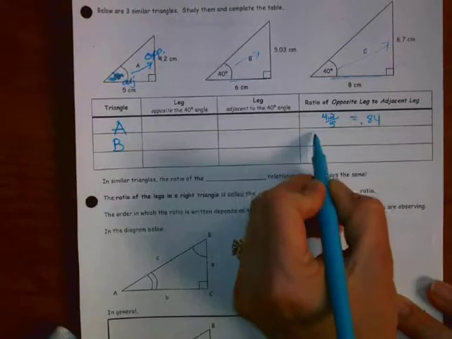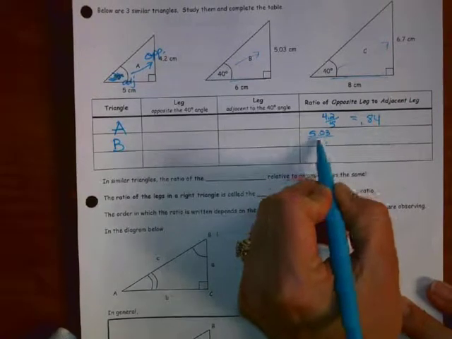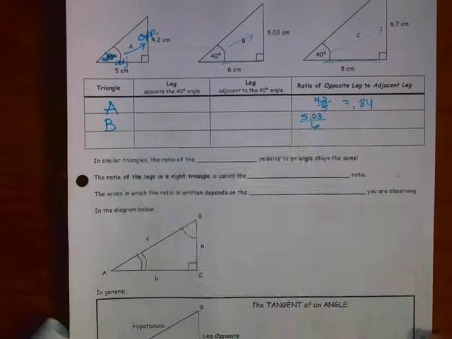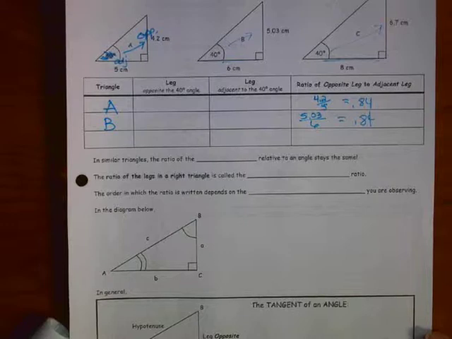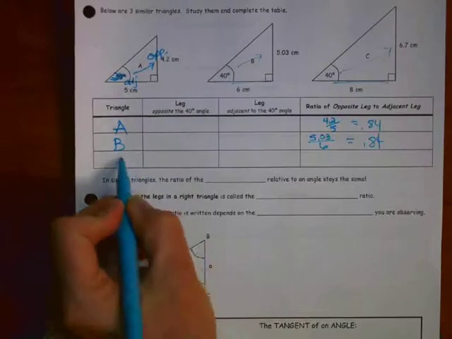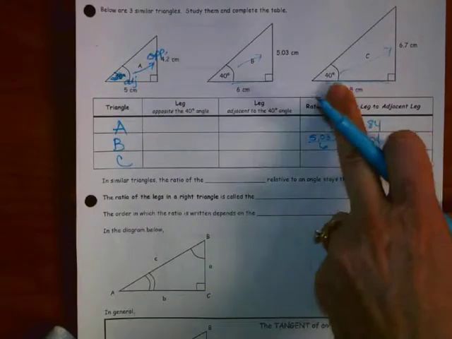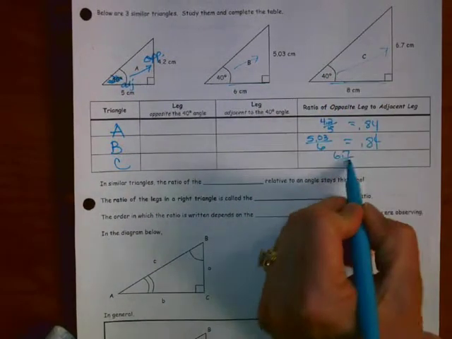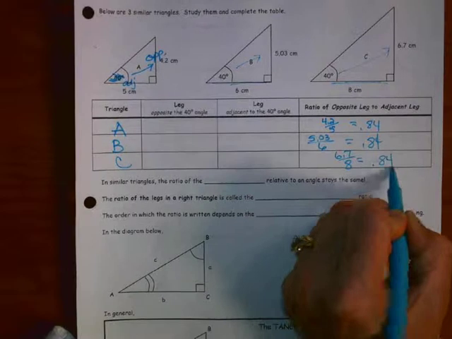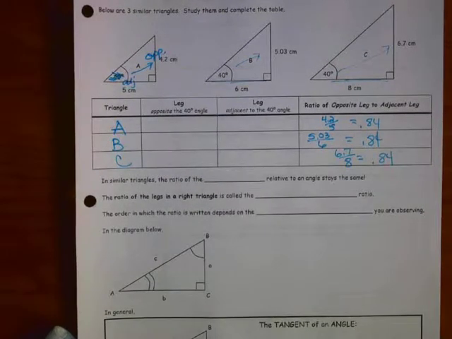And I'm going to write the opposite leg length over the adjacent leg length. And if you were to do that math, you would get 0.84. You'd get 0.84. And then if you went to triangle C, which is bigger still, but it still has a 40-degree angle, and you did the opposite leg, 6.7 over 8, and divided, you would get 0.84. Holy cow. So it's a special thing.